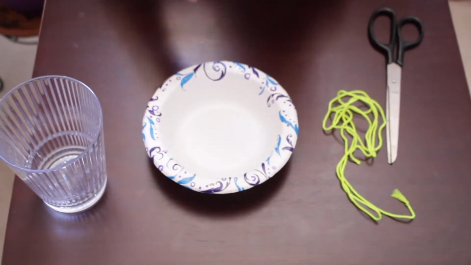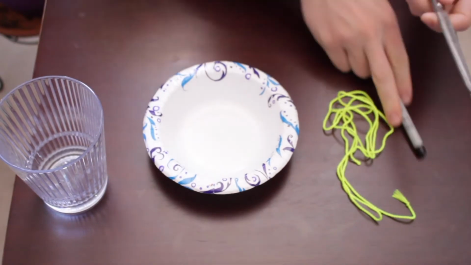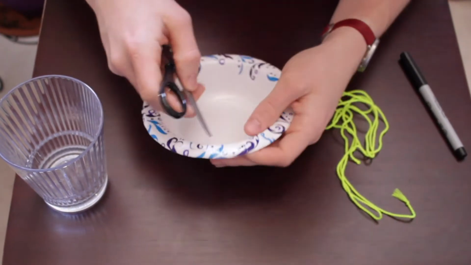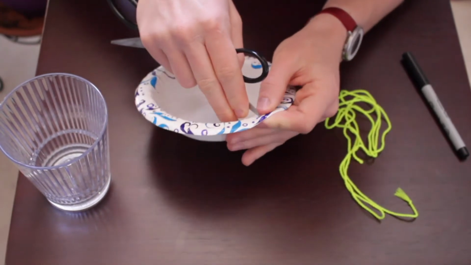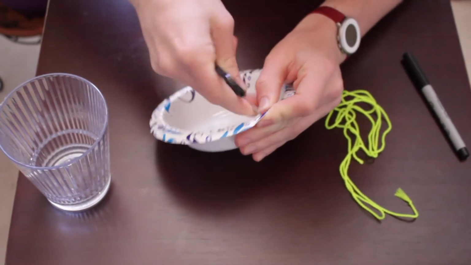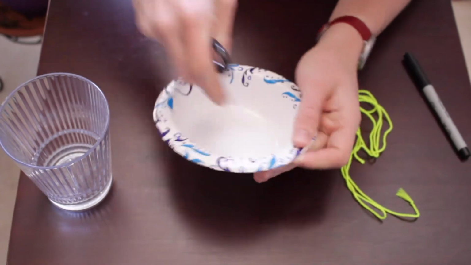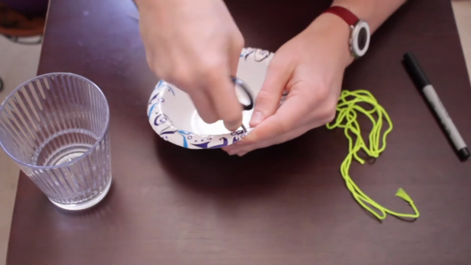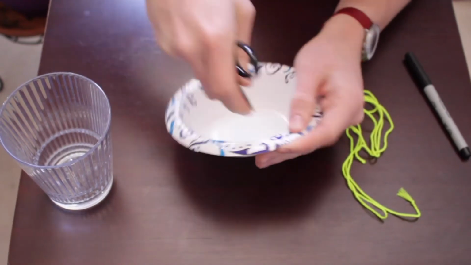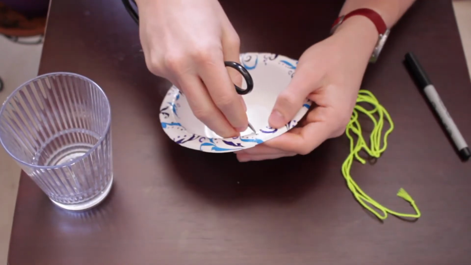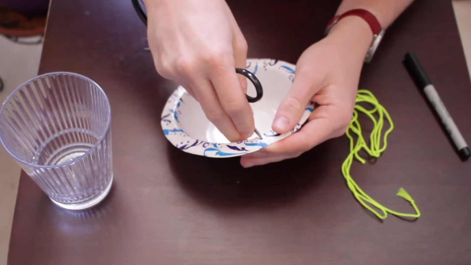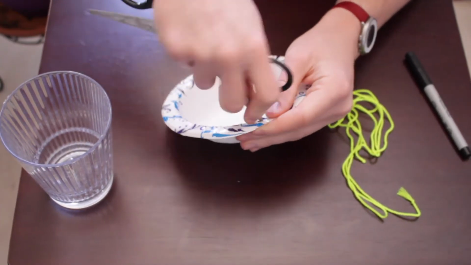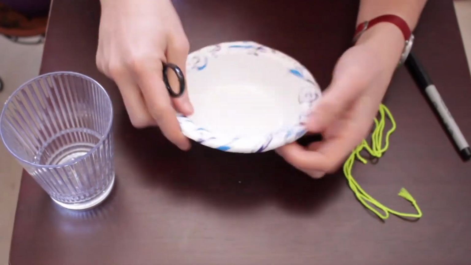So now you're going to need an adult's help. For this, we're going to need to put some holes in it. So grab your nearest adult and put some holes in your bowl. There's one, and two. Now this activity that we're doing, we're actually going to be able to almost eliminate gravity. I know it sounds crazy, but just wait till you see.